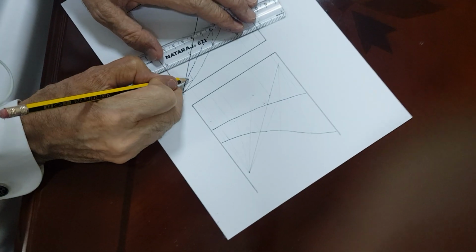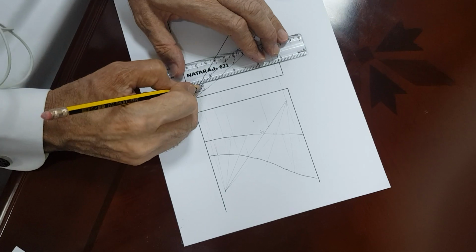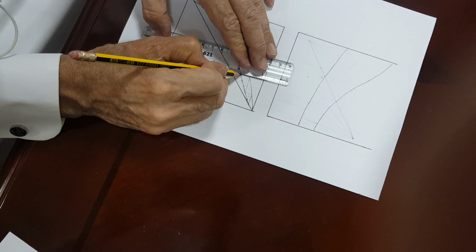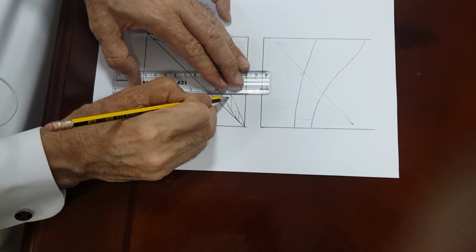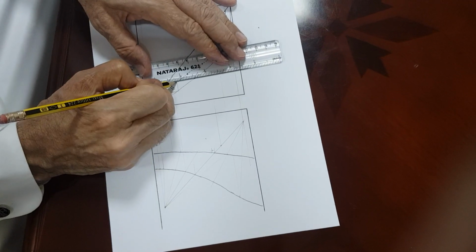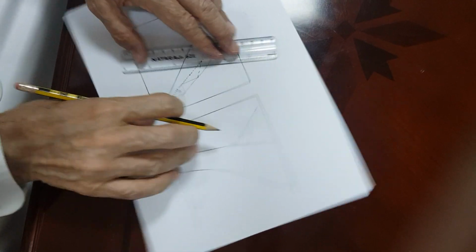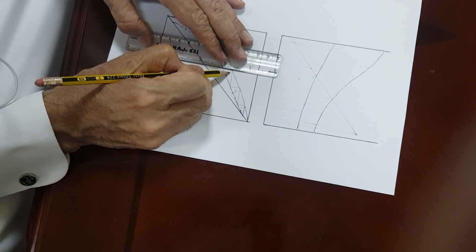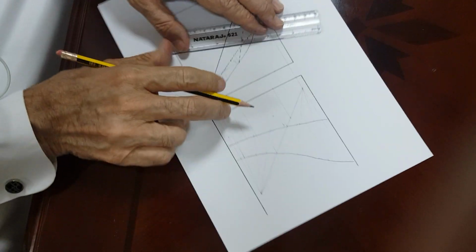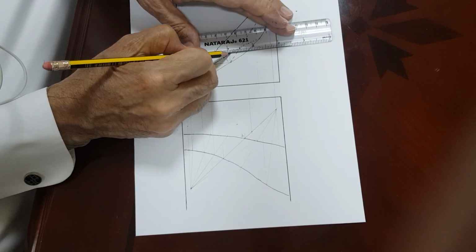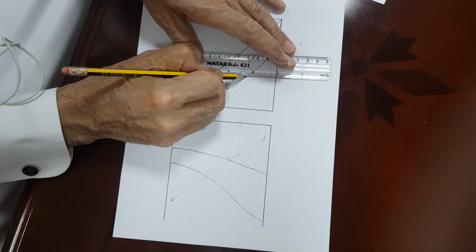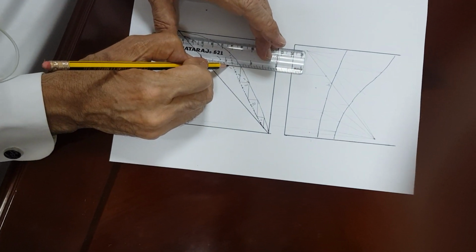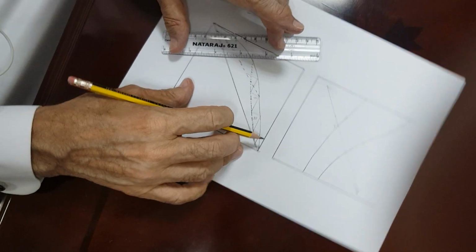So that's your stage one, then horizontal, vertical, stage two, horizontal, vertical, stage three, stage four. This is where you have the transition to the stripping section.